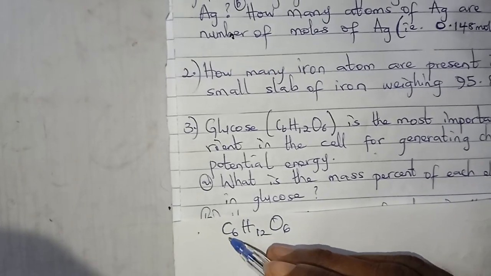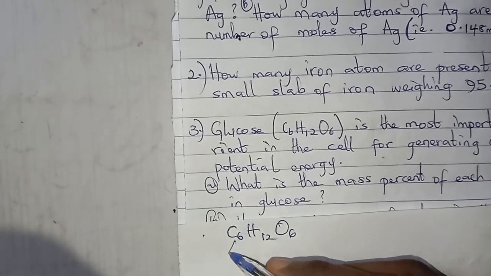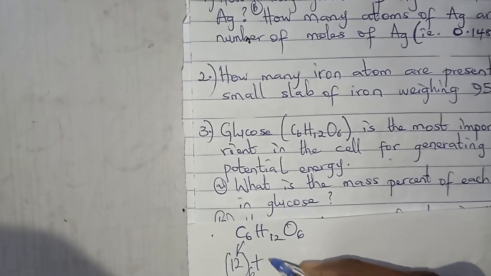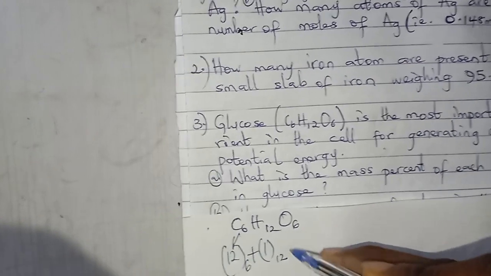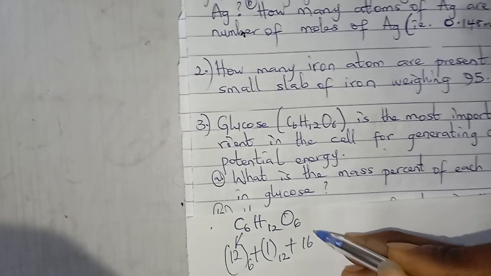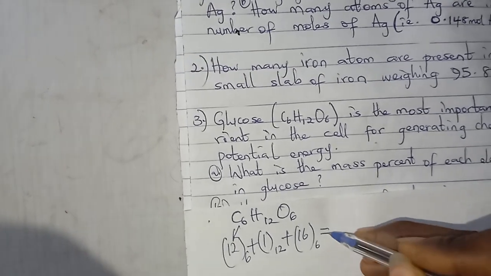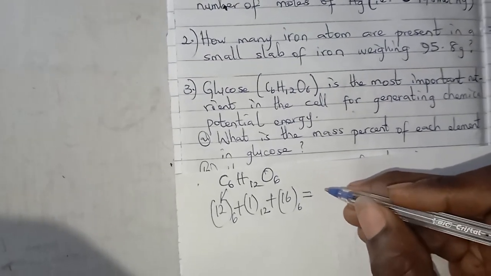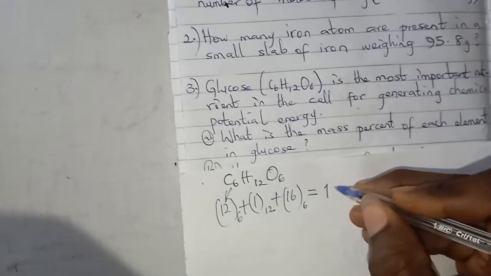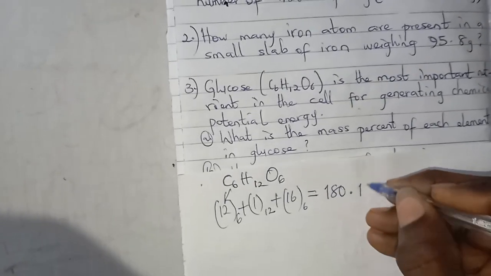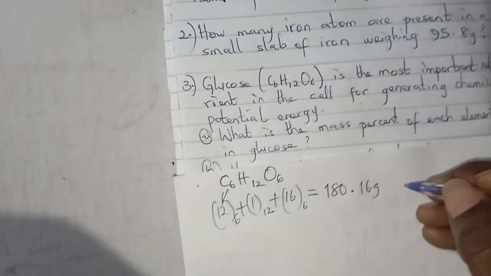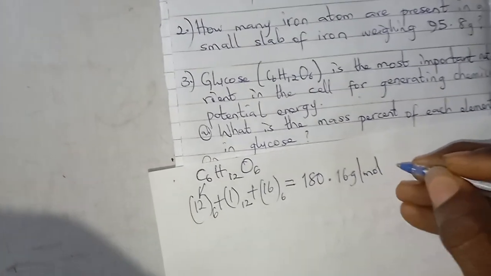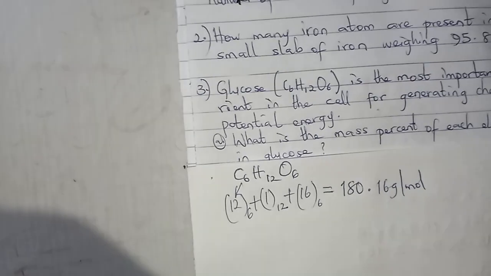First of all, what is the molar mass of this? 12 times 6 plus 1 times 12 plus 16 times 6 should be giving you around 180.16 gram per mole. You know the unit of molar mass is gram per mole.